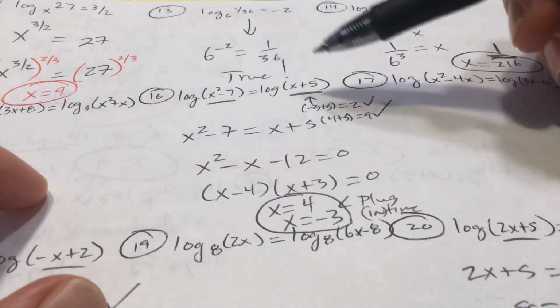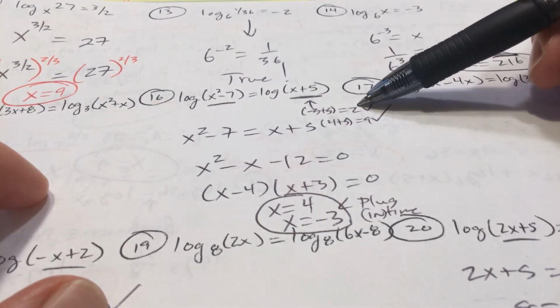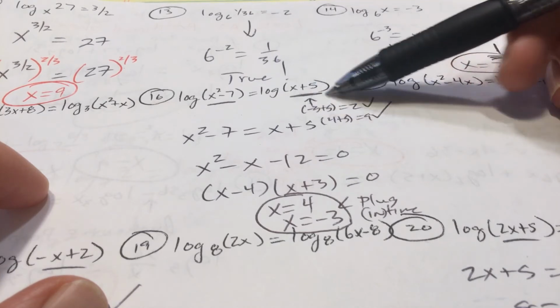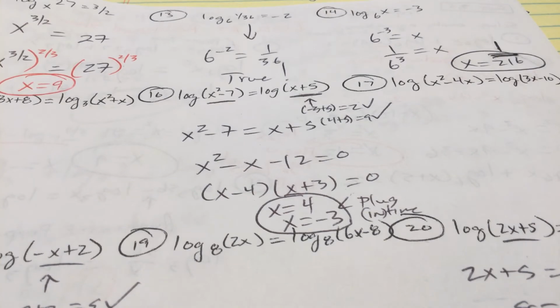Plug those in wherever you want. I plugged them in right here. You get log of 2, which is fine. You get log of 9, which is fine. Both are winners. Both do not give you an undefined statement.